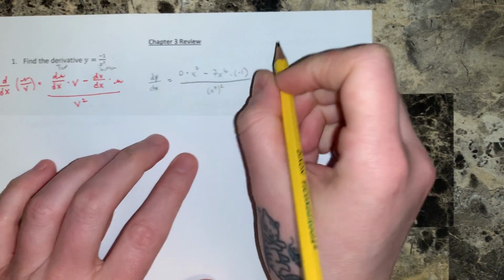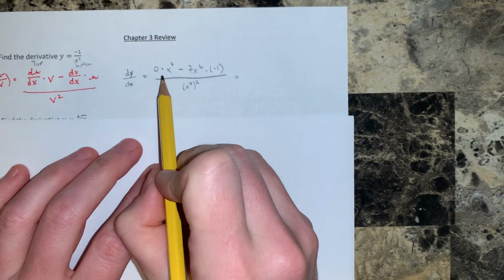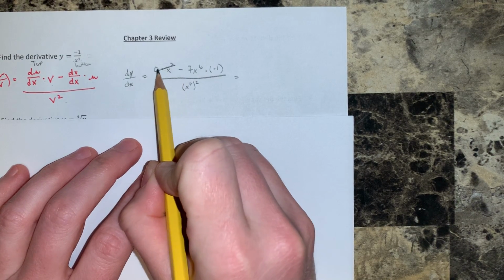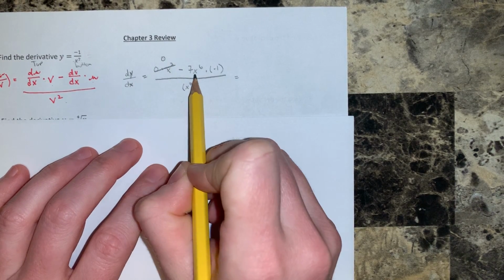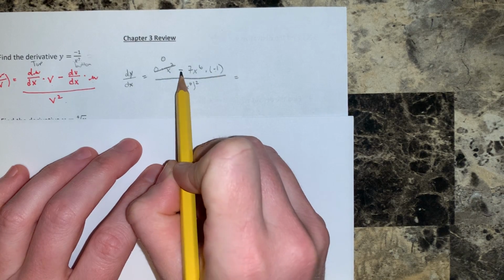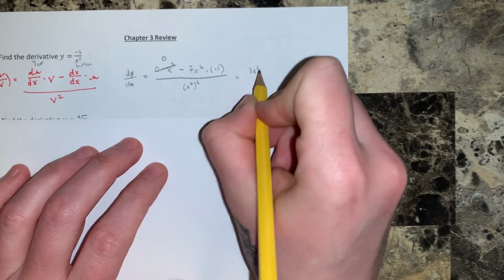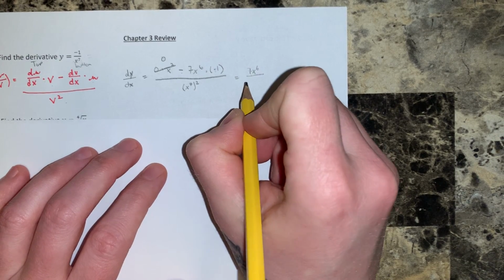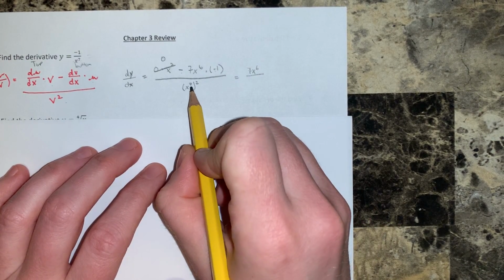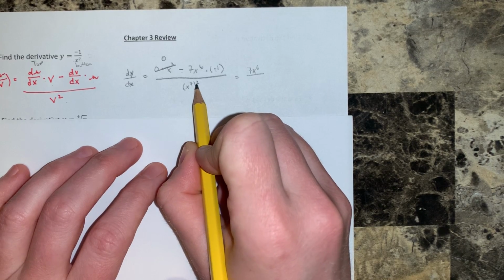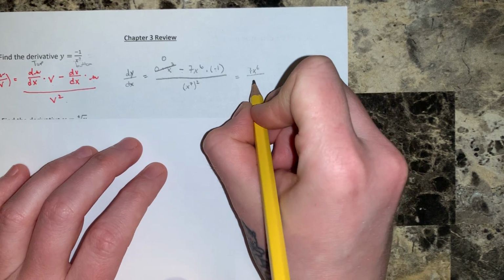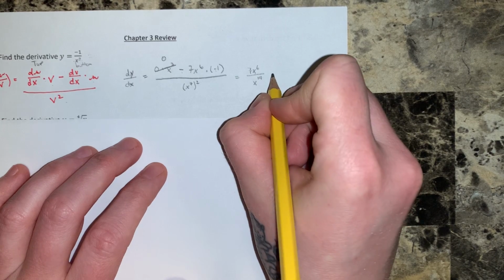If we clean this up a little bit, anything times 0 is 0, so this can cancel out. A minus and a negative will give us a positive, so I'll just have 7x to the 6th. The way the bottom works is, when we have a power to a power, we just multiply those, so I'm going to have x to the 14th.